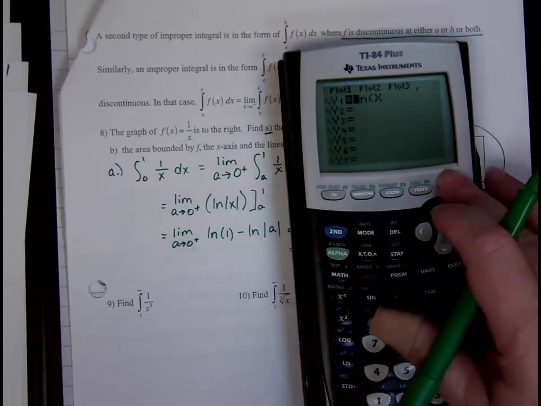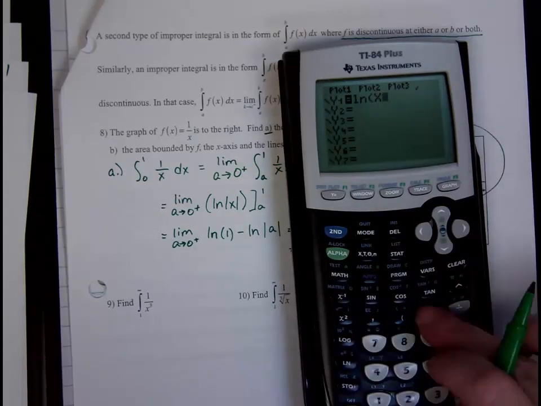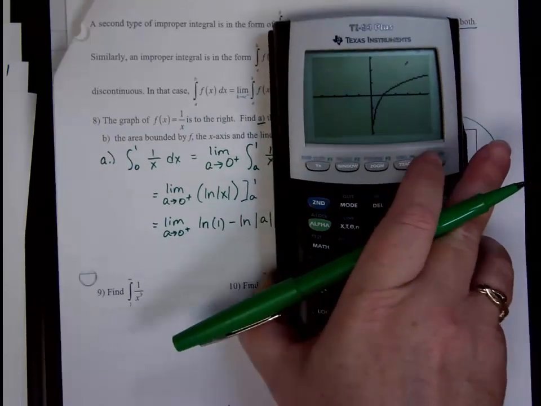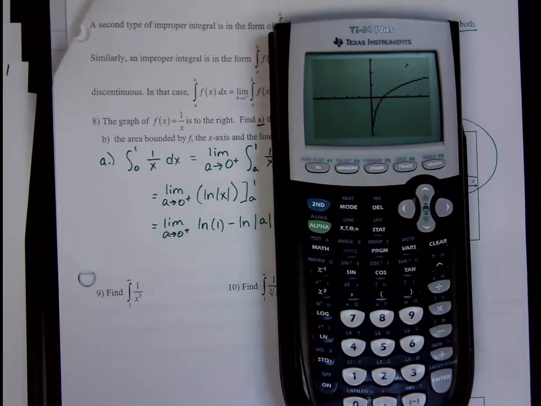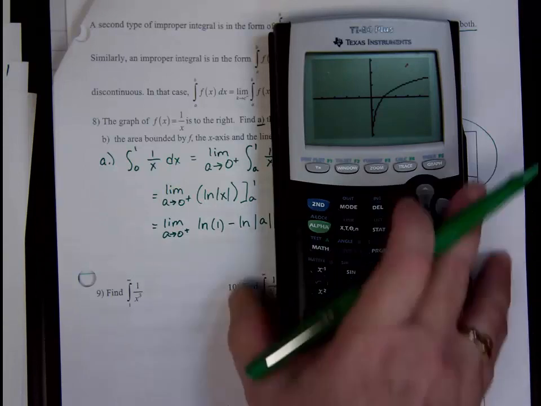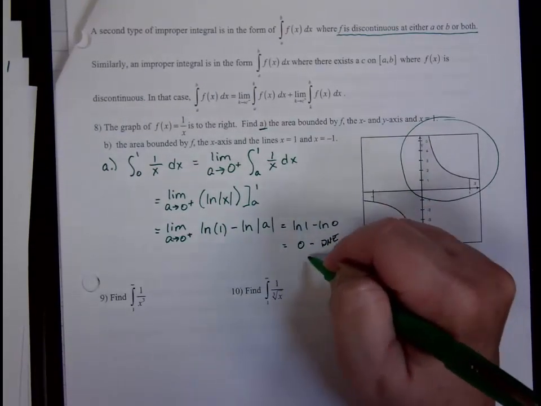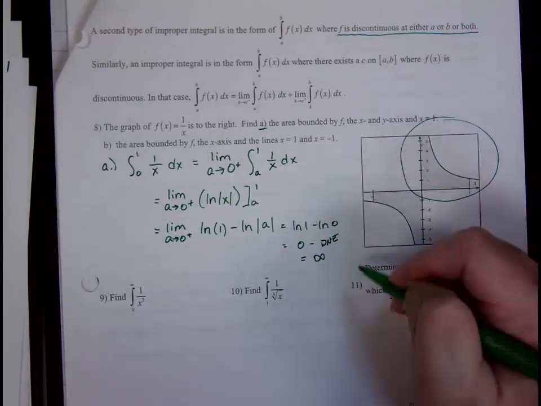Here is the graph of ln of x. Look at the graph. What's the graph doing as you get close to 0? It's going down, down, down, down, down, and never going to get there. So the ln of 0 does not exist. So this limit is infinity, and it diverges.